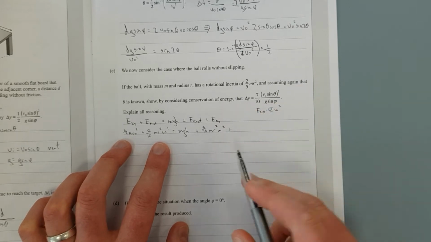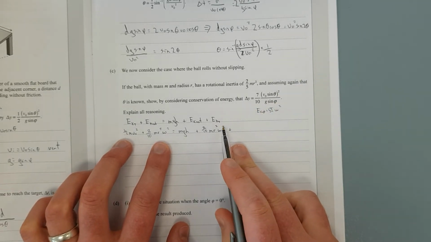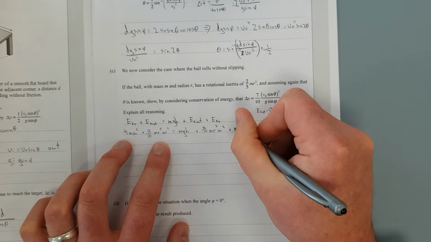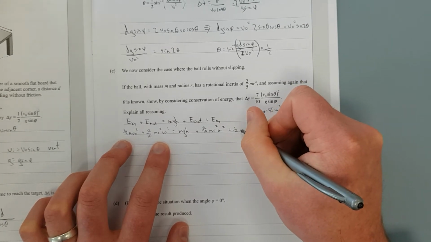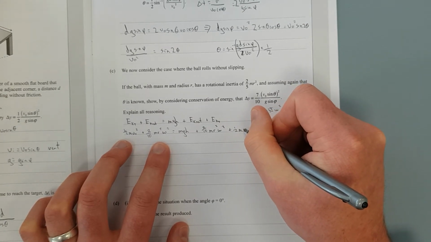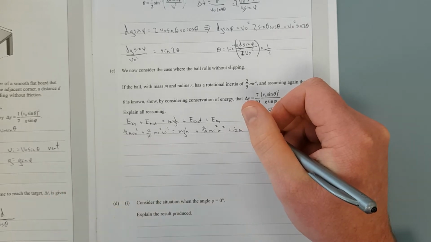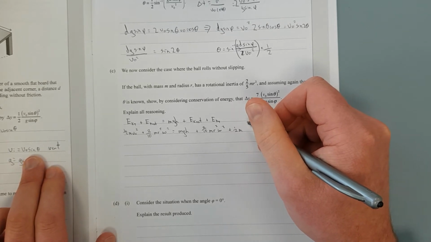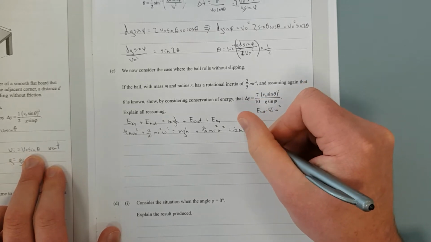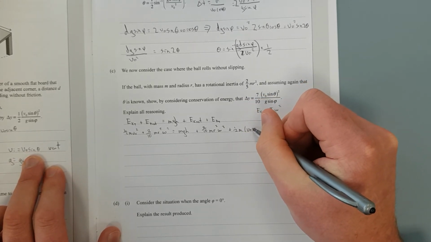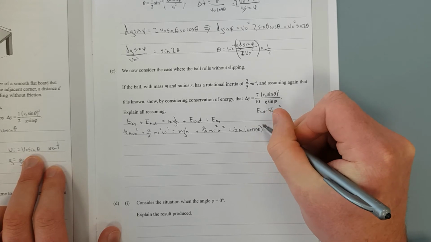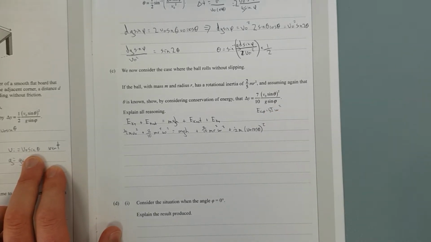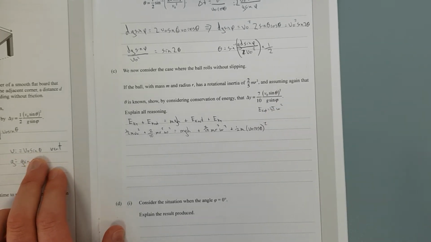Plus the translational energy. So at the top it only has the horizontal component of velocity. So it's going to be m. What is the horizontal component? The horizontal component of velocity is V naught cos theta. Yeah, there we go. V naught cos theta, and that's v squared. There we go. Right. Now what are we going to do?